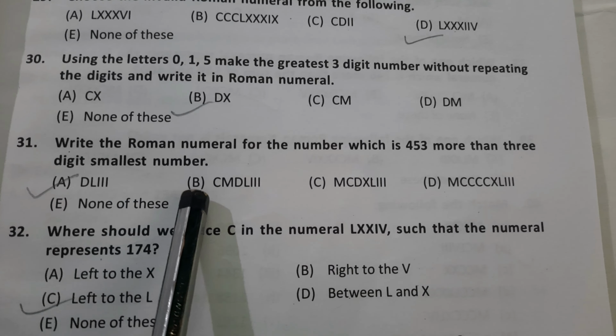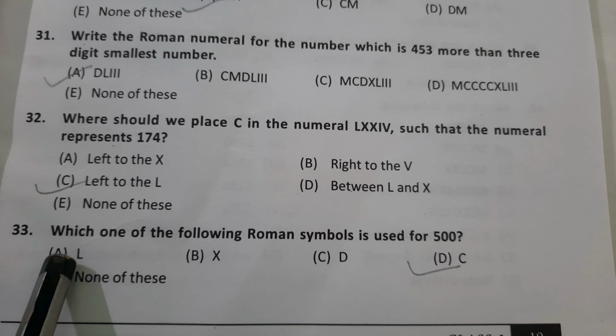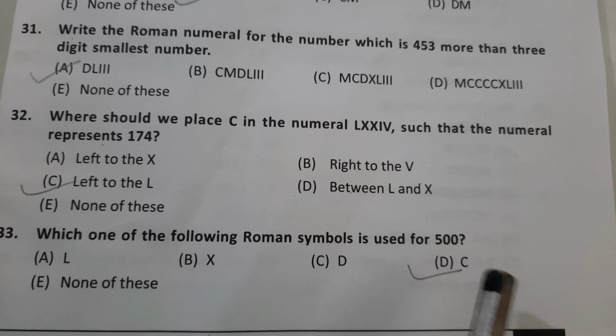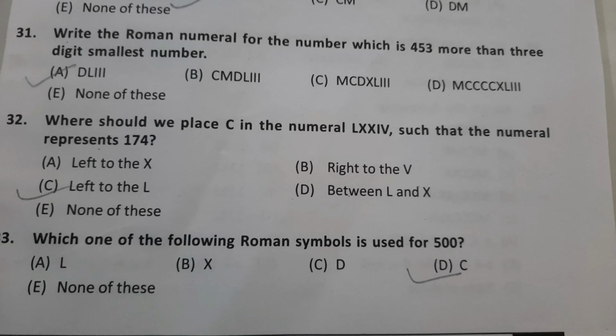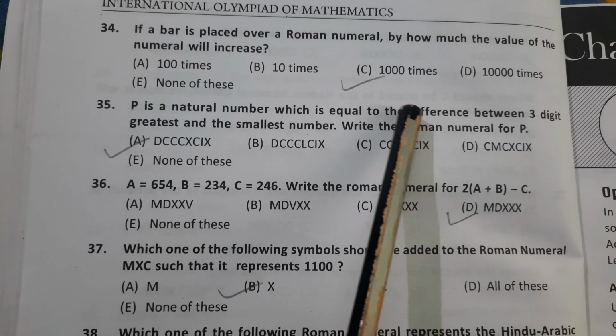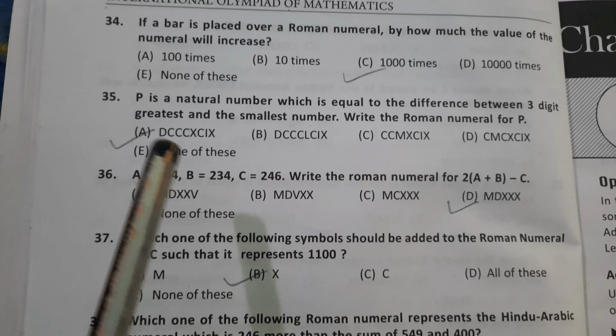Moving towards the next one, 32. Where should we place C in the numeral such that the numeral represents 174? Option C is the correct option. Next is which one of the following Roman symbols is used for 500? Option C, C is used for this symbol 500. Okay. So next what we have is if a bar is placed over a Roman numeral, by how much will the value of the numeral increase? Option C is the correct option, 1000 times.